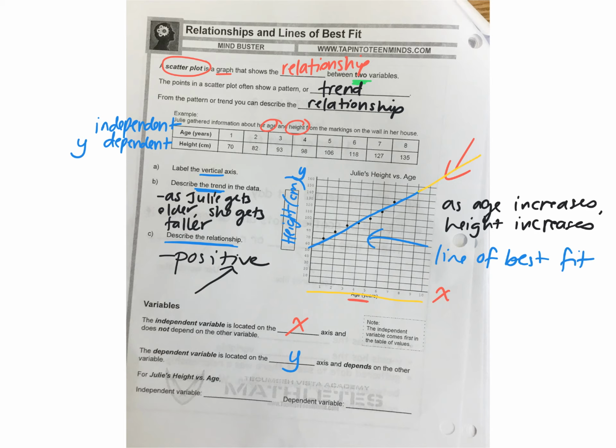I can extend the line and I can say to you, well, according to this trend, when Julie is 10, remember we did this? Everyone tell me, when she's 10, approximately how tall would she be if she keeps up with this pattern? If she continues to grow, what would be a good prediction for when she's 10 years old? How tall do you think she might be at that age, according to this pattern, according to this trend?